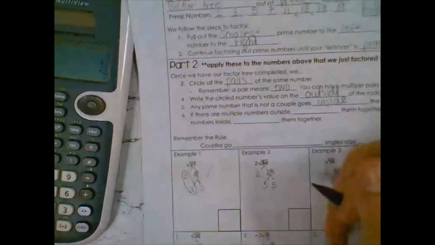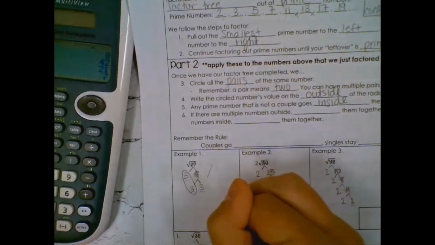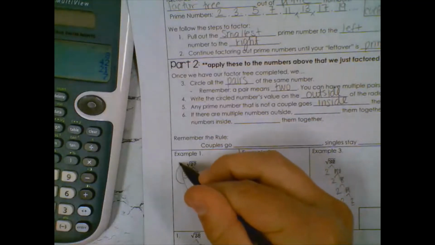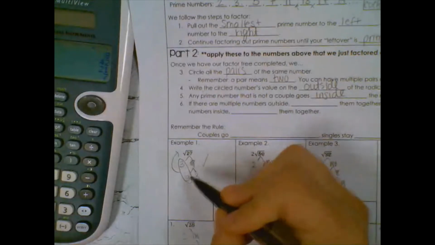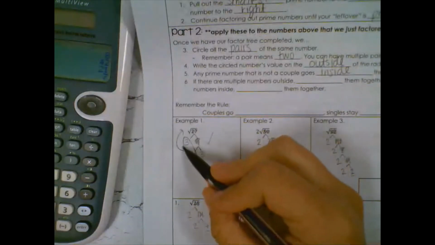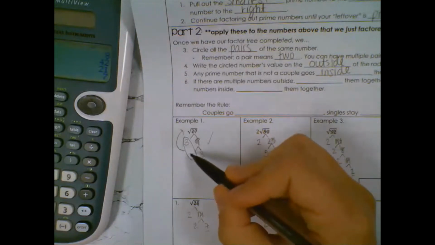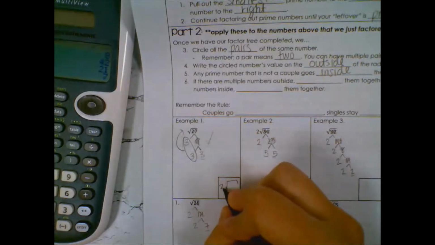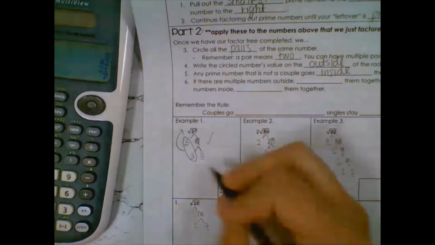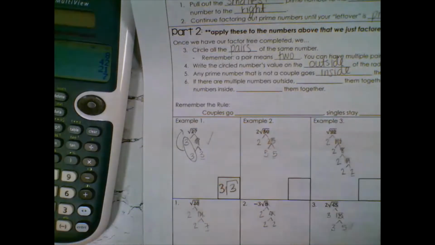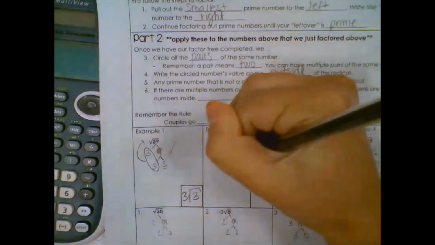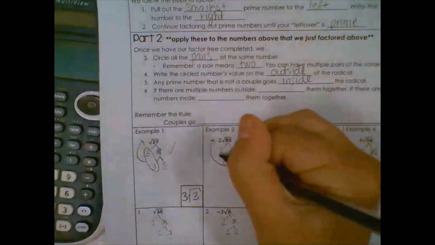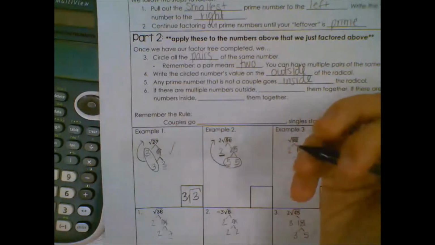Okay, so the way I'm going to write this, my final answer is going to have a radical. The couples go out of the house, so when they come out, here's the trick though that a lot of people will mess up. We only count this as one item, 1 3. So when I pull it out, I'm only writing 1 3 on the outside, and that single goes back in. So we'll practice that again. So I have a pair of 5s. My couples go out. I have a single 2. The single is going to go inside.